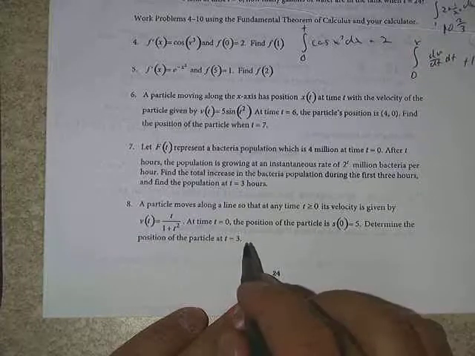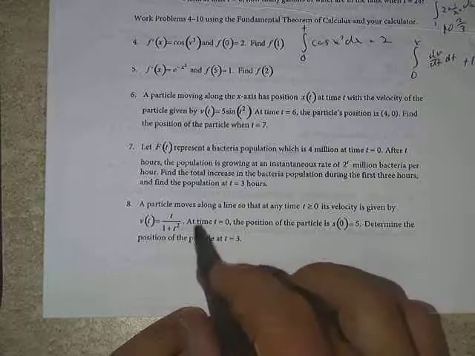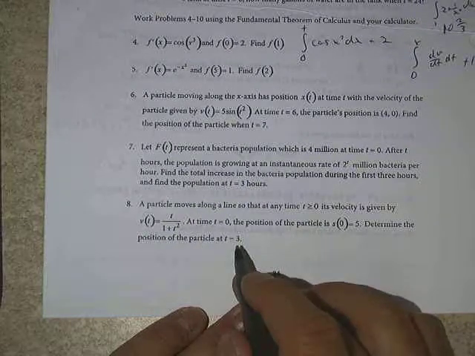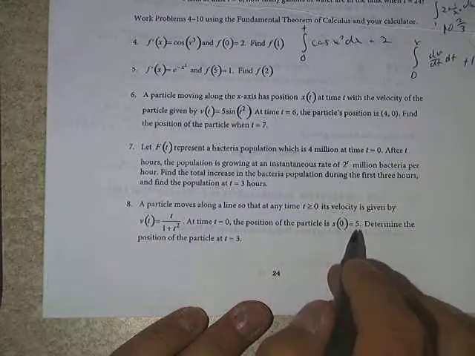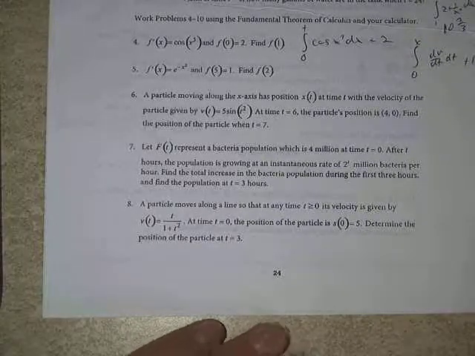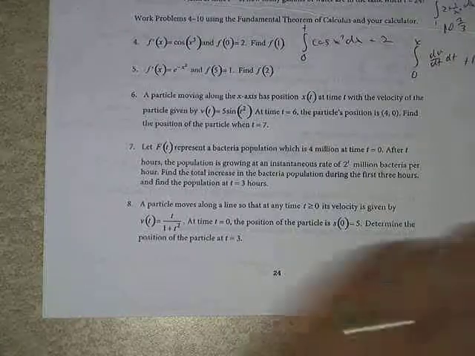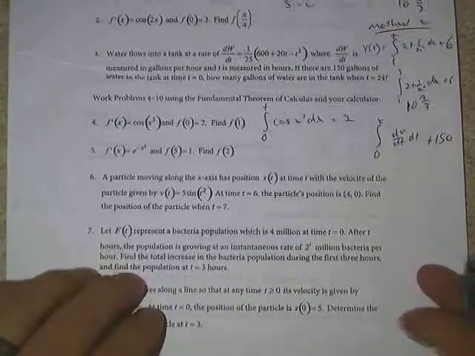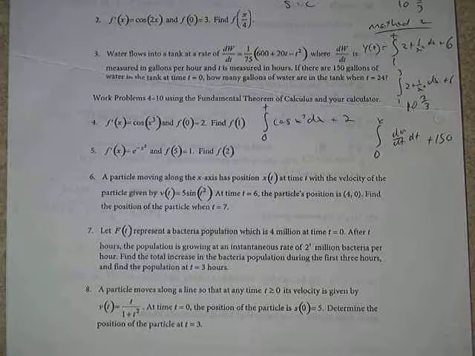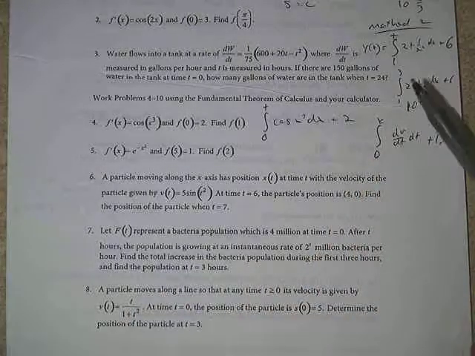Same deal here, got another velocity equation, got an initial position, determine the position at time 3. Again, the area under that curve is going to give us the displacement, and we can add the displacement to our current position, which is 5, and that'll give us our final position. So as I mentioned, I'll read the answers here to you, so if you haven't tried those yet, or if you did try them, you can check yours as we go, otherwise check them when you do them. But they should be the following, so here they go.